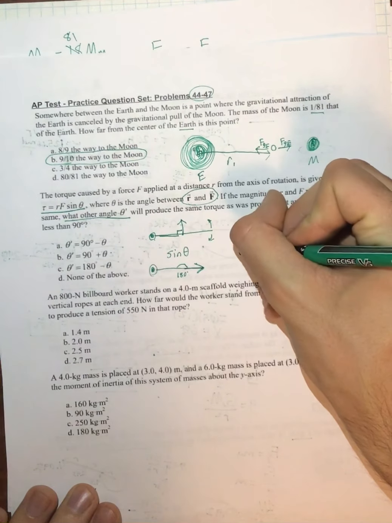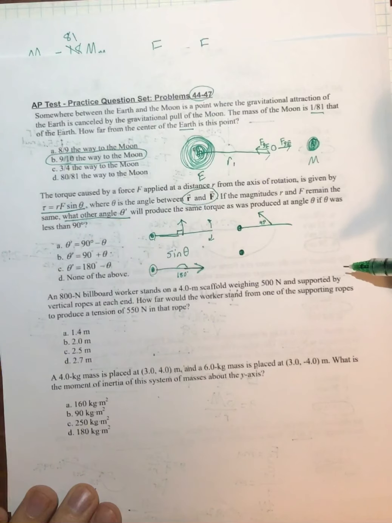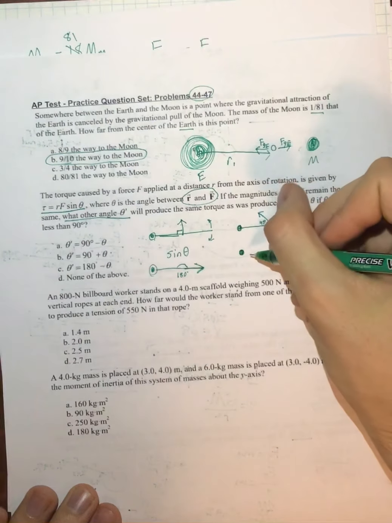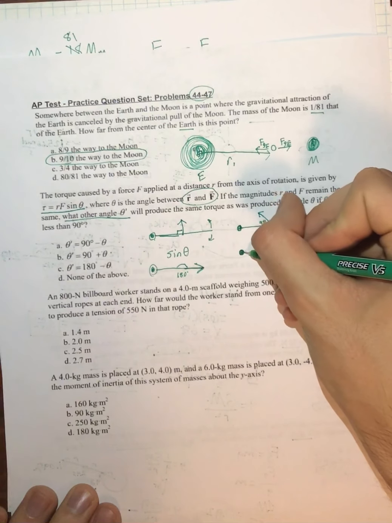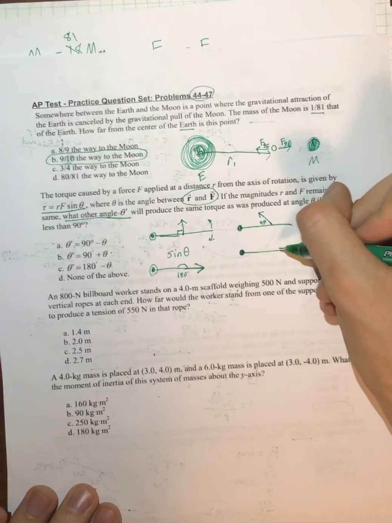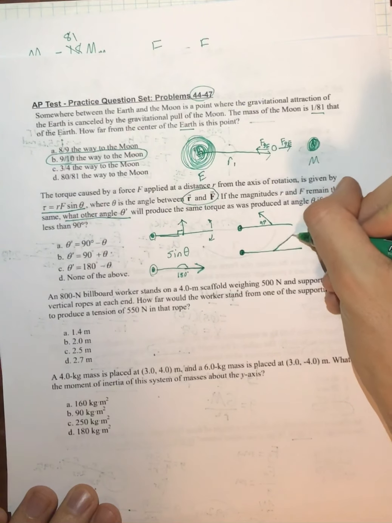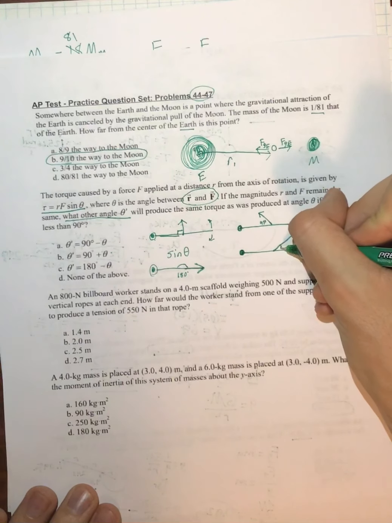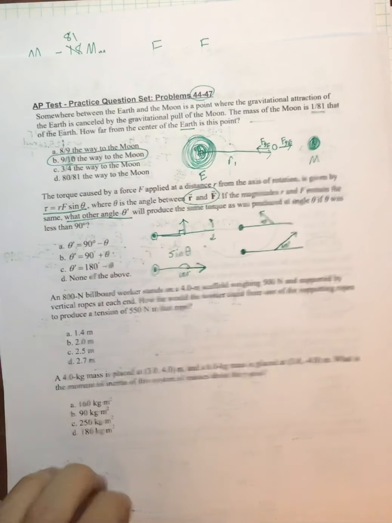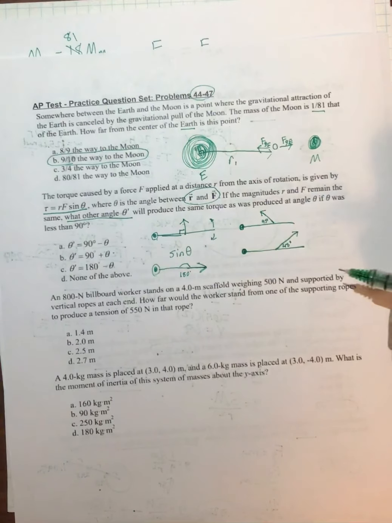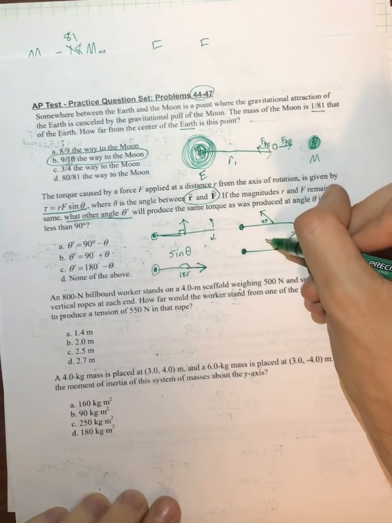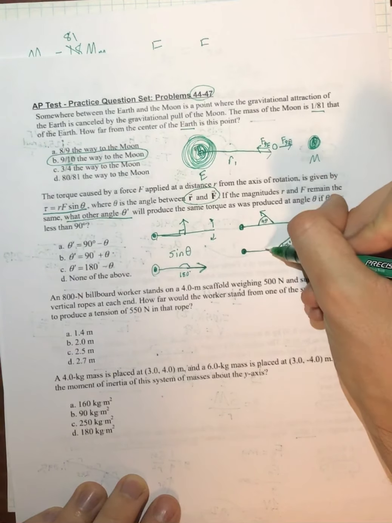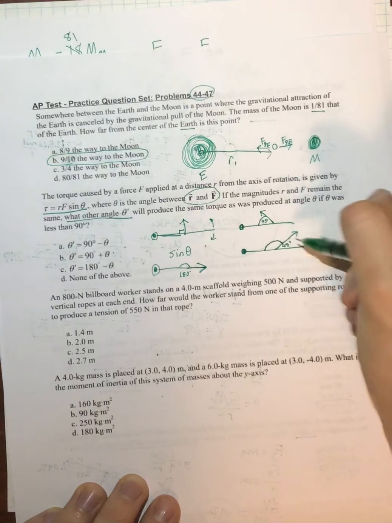So, what other angle will produce the same amount, that 70.7%? So, let's look at this. What if we just had 45 degrees in the other direction? Now that should provide the same torque, but the angle would be different, because if this is 45 degrees, this is not 45 degrees.